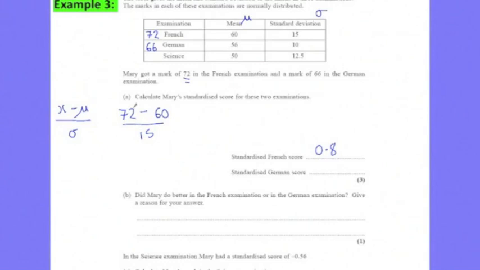Okay, to work out now her German mark, 66, take away the mean, in this case 56, divided by the standard deviation of 10, gives us a standardized score of 1. And we're asked, did Mary do better in the French or the German exam? We need to look at our 2 standardized scores here. Whichever one is the larger one is the better mark. So we can see here that Mary has done better in German. Why? Higher, larger, standardized score.